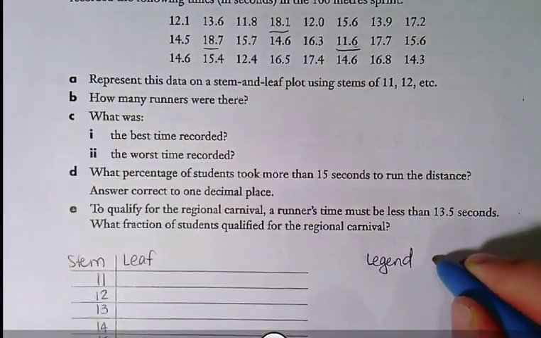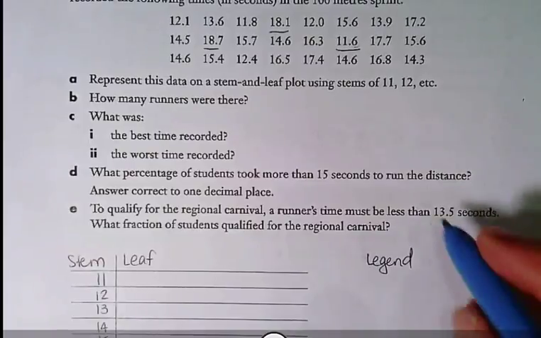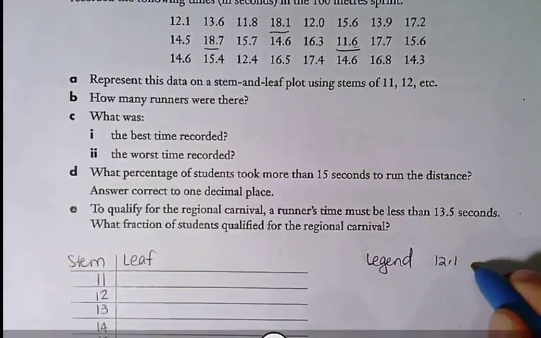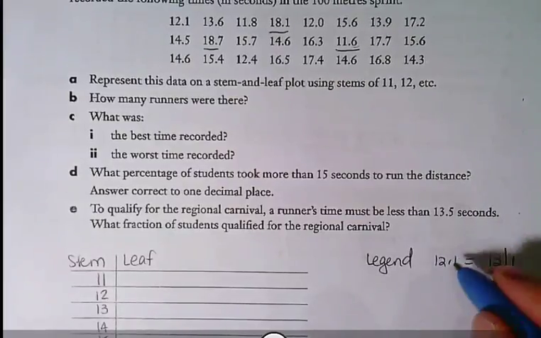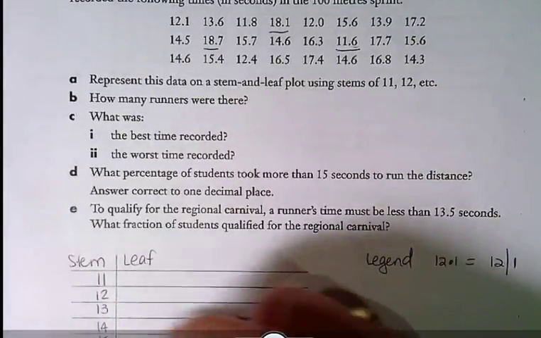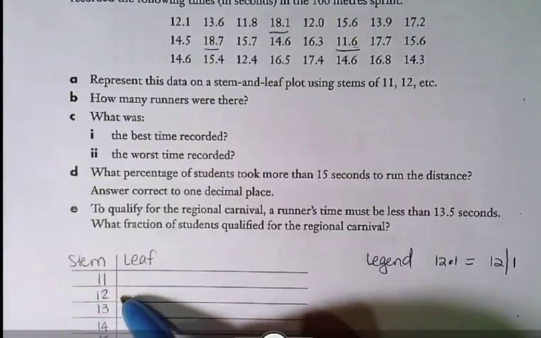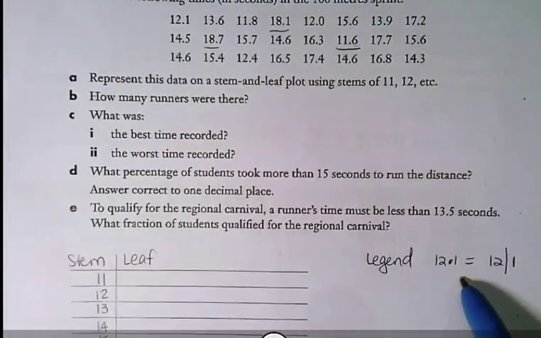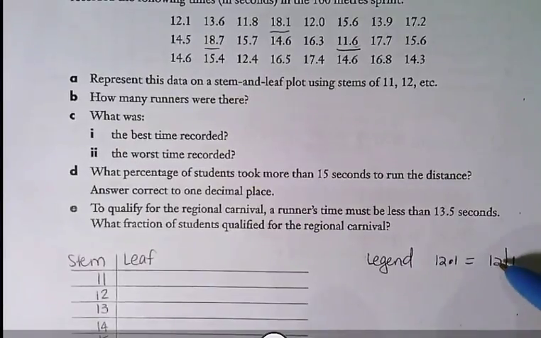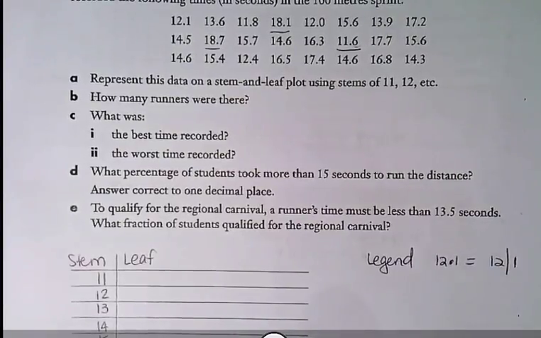for example, let's look at our first score, 12.1. 12.1 is like this, 12/1. Okay, so 12.1, we just put the 1 here, but we have a little legend over there, and it says 12.1 is represented with a stem of 12 and a leaf of 1.